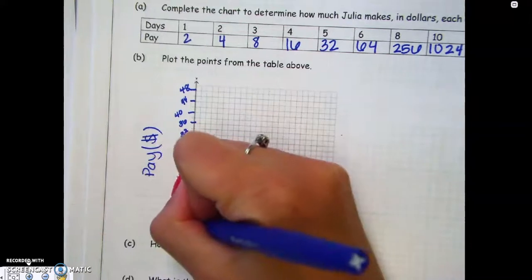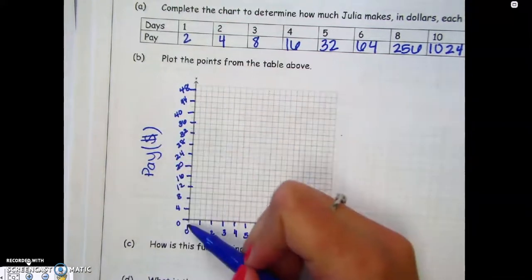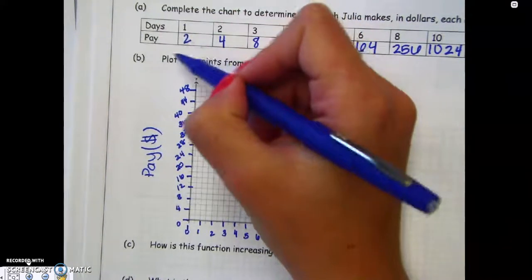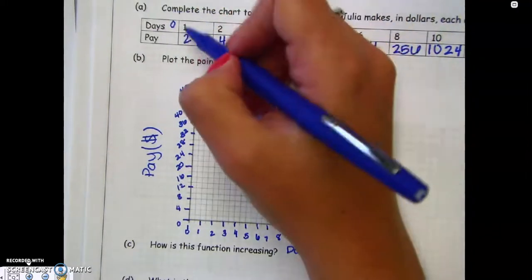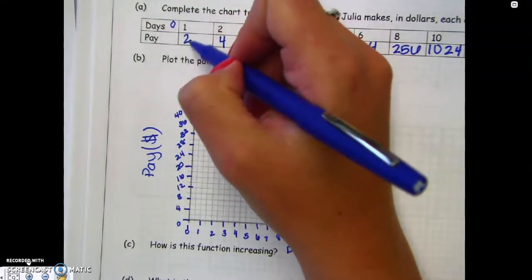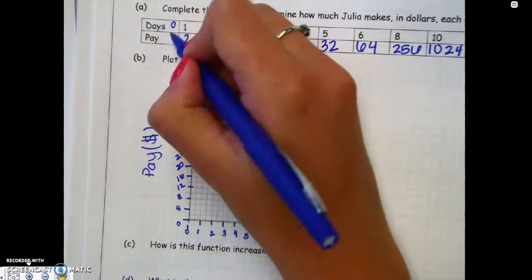So first I want to know what she makes at day 0. If I go backwards and ask, what's the initial pay before she even shows up? I'm multiplying by 2 going forward, so going backwards I'm going to divide by 2, which is 1.